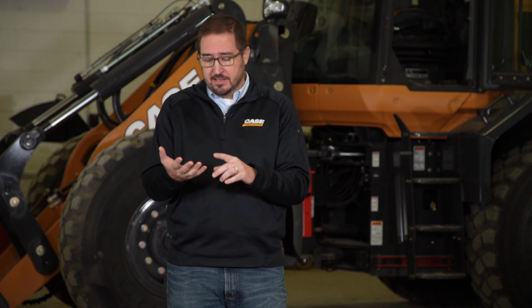I'll add something real quick: a lot of the machines today automatically have idle management tools built into the cab and the control systems. You can set an idle speed based on your application. In much colder climates, the machine is required to idle a little bit and maintain a normal operating temperature, so you can adjust your low idle up a little bit.